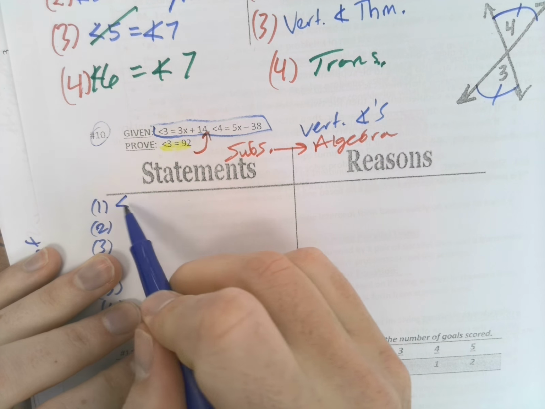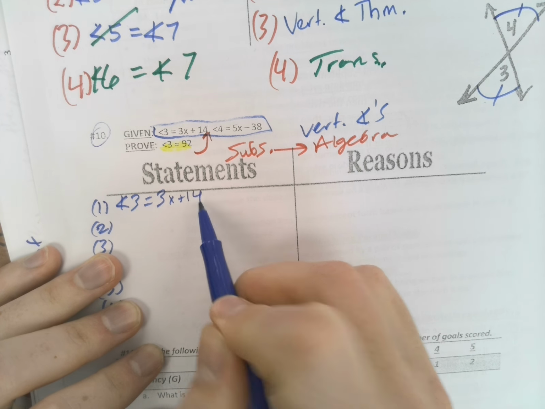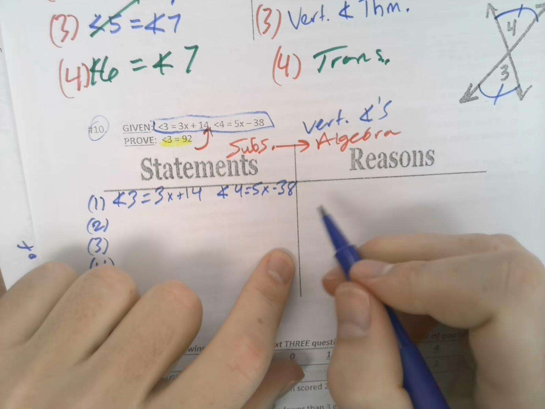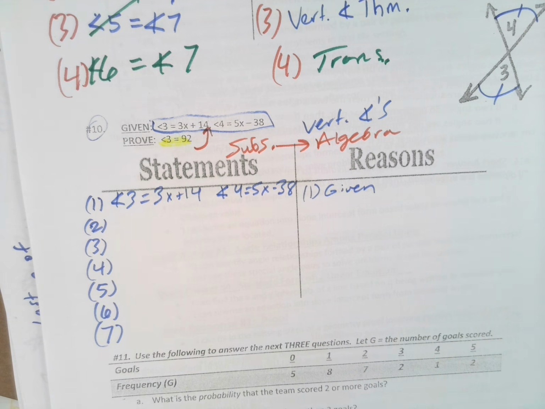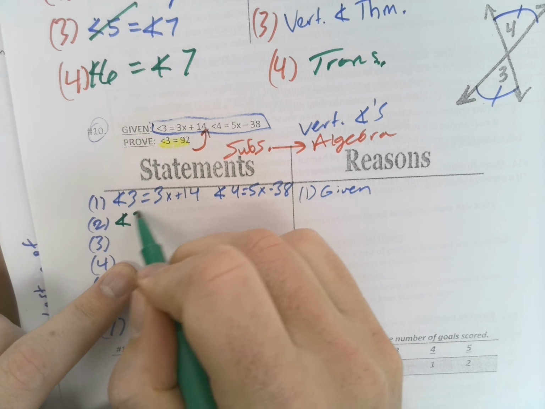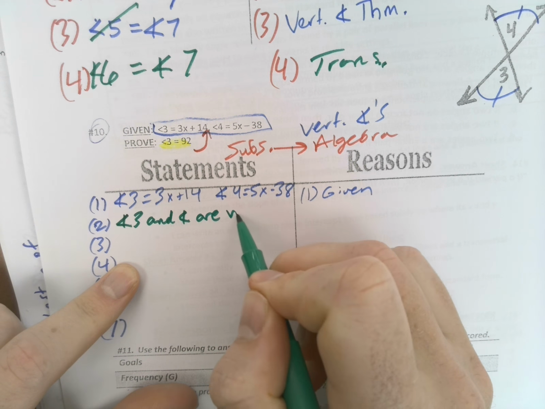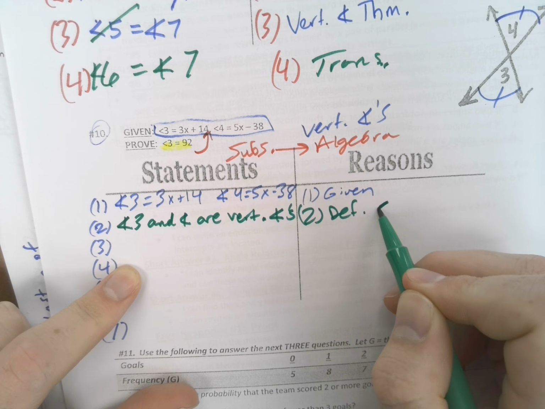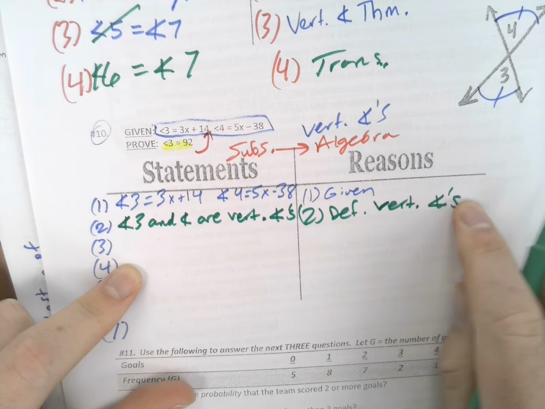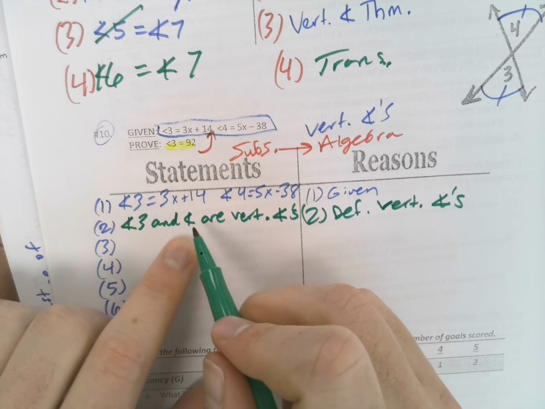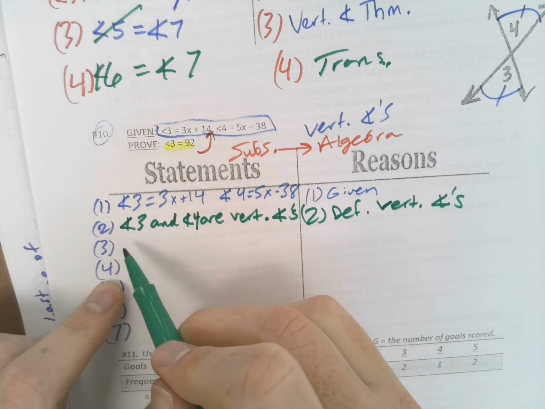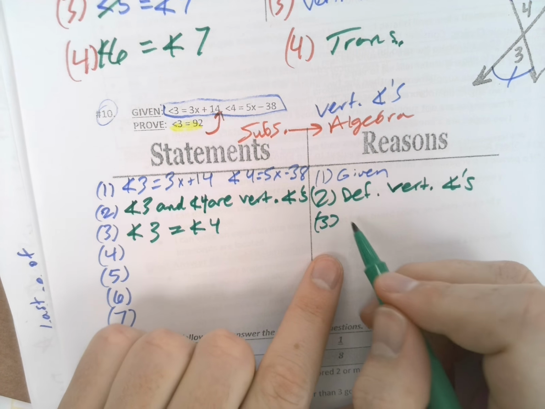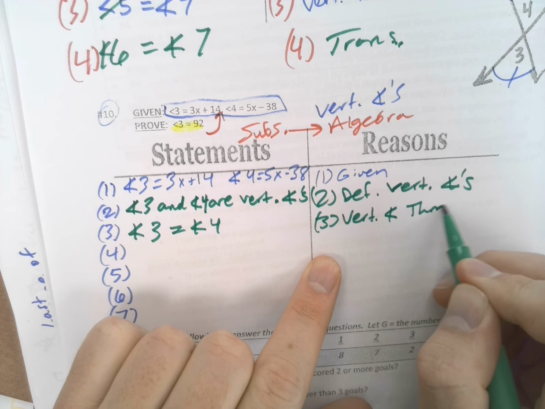So let's start with what they give us. Angle 3 equals 3x plus 14. Angle 4 equals 5x minus 38. And that's just straight up given. Now, we can tell these are going to be vertical angles. So 3 and 4 are vertical, and again, that is the straight up definition of vertical angles. And I forgot to write the 4. And if they are vertical, we know that means they're going to be congruent, thanks to, you guys are probably catching on to this pattern, the vertical angle theorem.